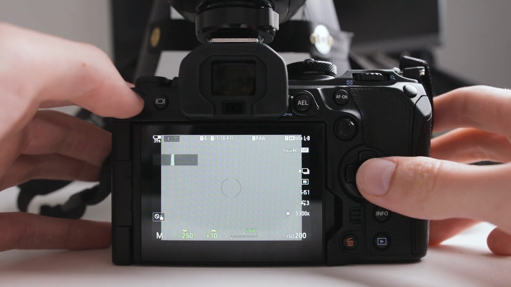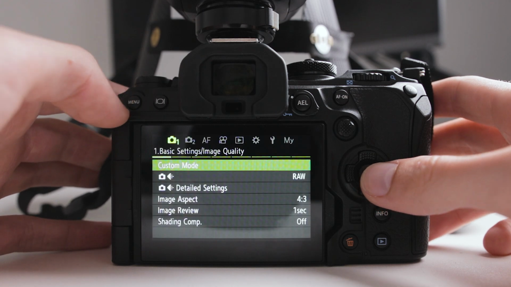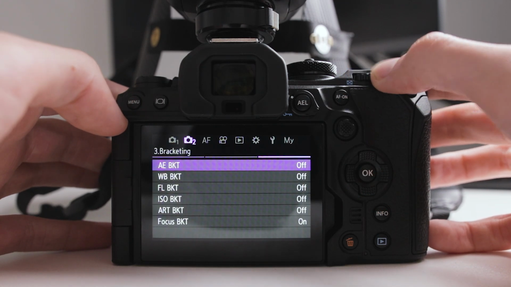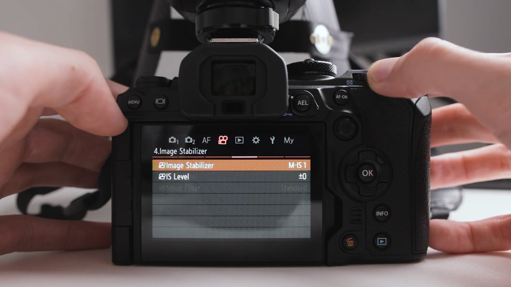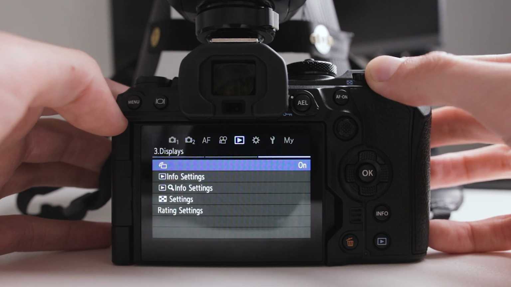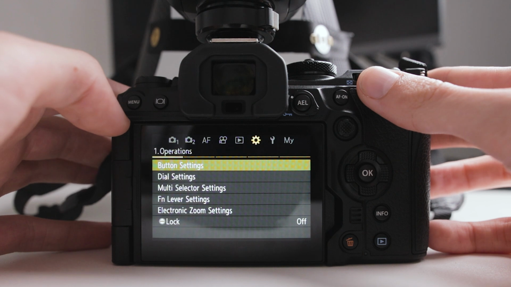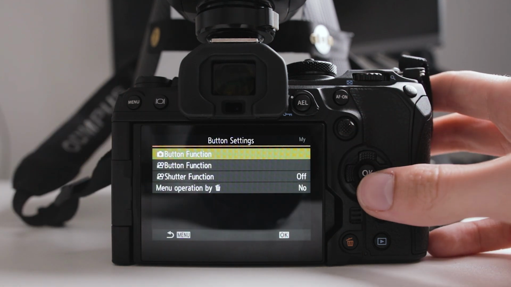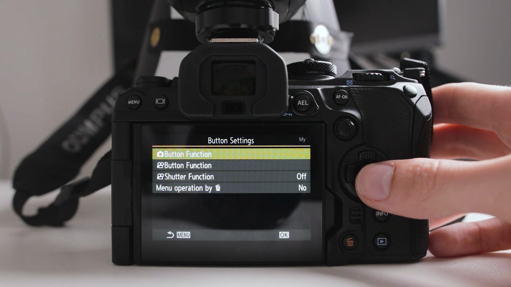There's also an alternative option to turn on and off focus bracketing, so I'm just going to quickly show you that now. So what you want to do is press menu and then go all the way to menu 6 and page 1. So here we are, menu 6 page 1, you'll see button settings, click on that. And at the top you'll see button function, click on that as well.